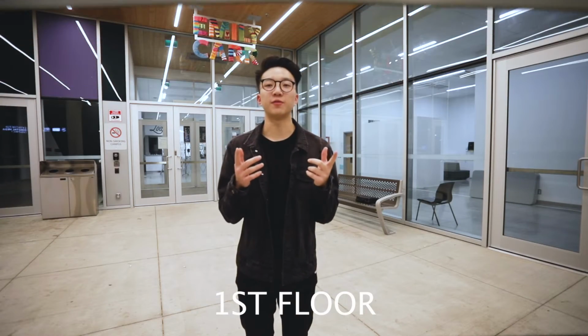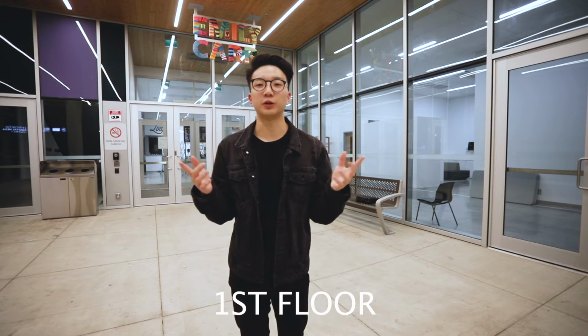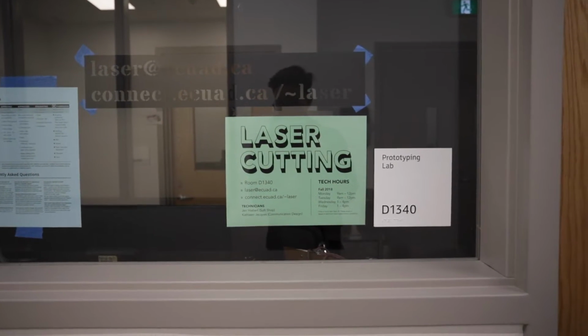I'm currently outside of the 1st floor right now, and basically what the 1st floor includes is just this main entrance over here, our main lecture hall, some sculpting classes, a laser cutting lab, and a 3D printing lab. We also have a media resources lab where students can rent for free lenses, cameras, HDMI cables, projectors, chargers for a laptop, just basically anything you need at school.